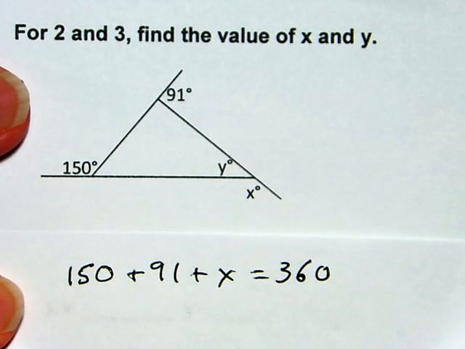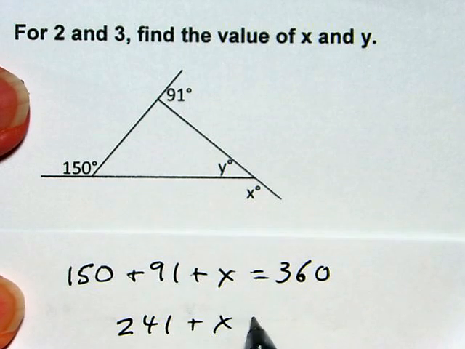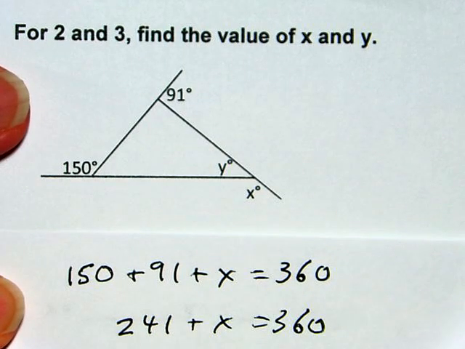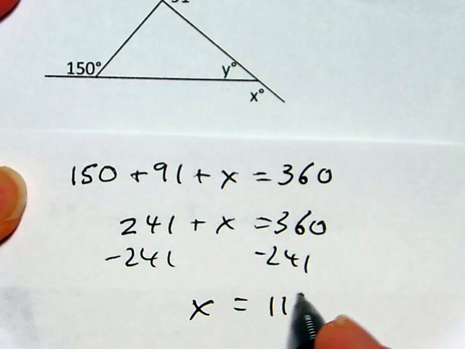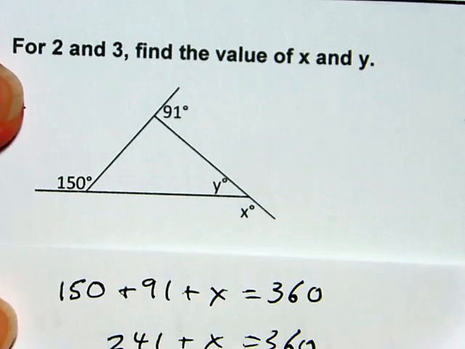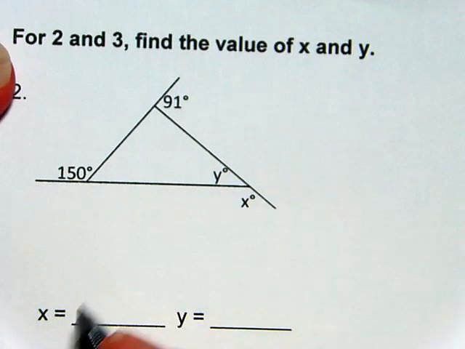And if we go ahead and add this, this gives us 241 plus x equals 360, and I have my trusty little calculator here. If I subtract 241 from both sides, I get 119. Okay, so x equals 119 degrees.